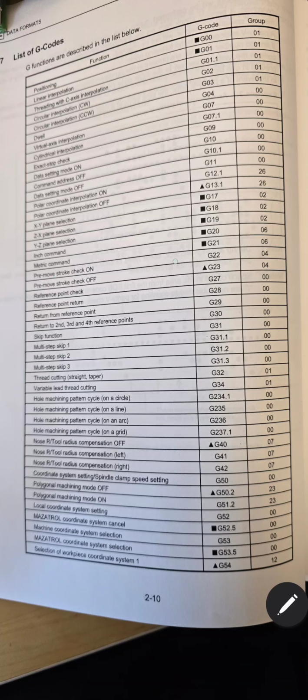Pre-move stroke check on G22, group 04. Pre-move stroke check off G23, group 4. Reference point check G26, group 0.